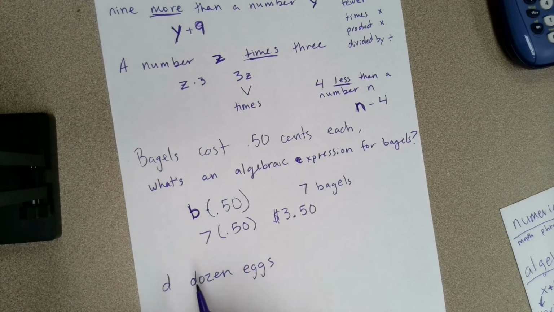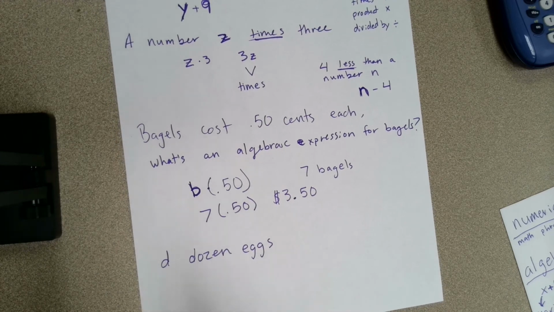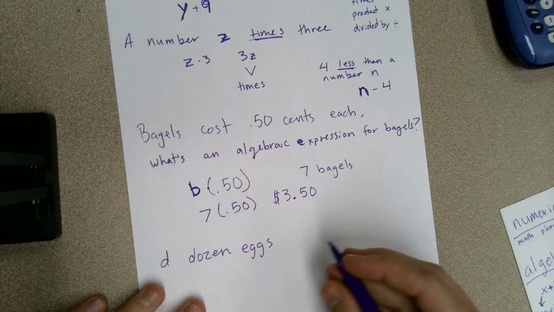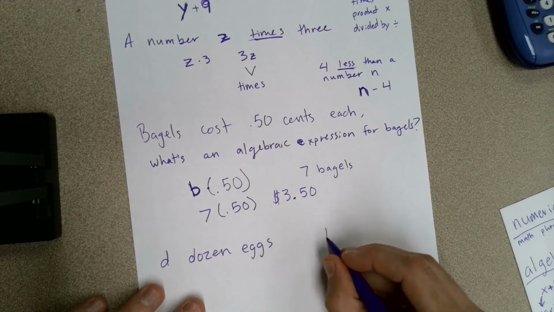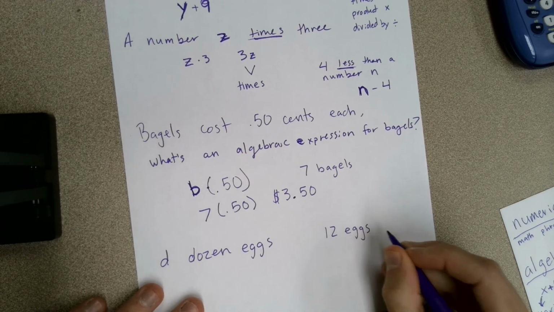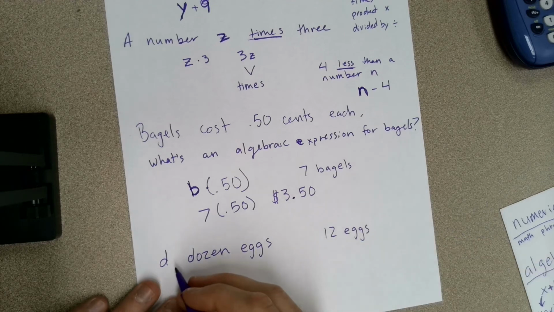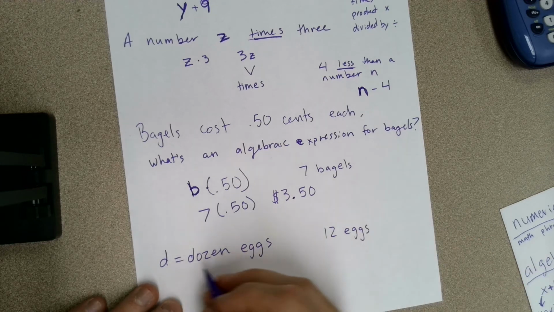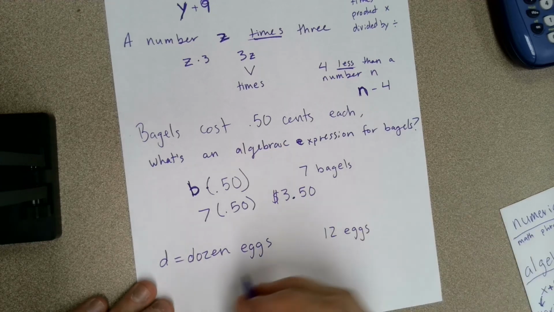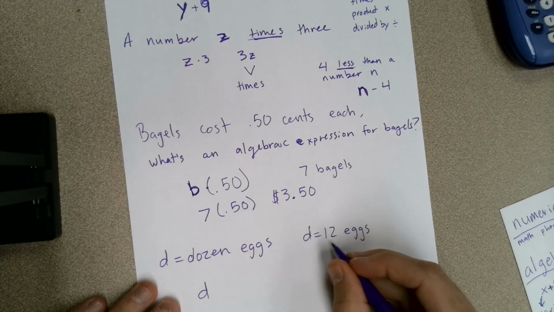This is going to be confusing because you got your D dozen eggs. So is it a dozen eggs? That might be hard for you to think about right now, but I know that a dozen eggs is 12 eggs. And I know that D represents my dozen eggs. So D is going to equal 12 eggs.